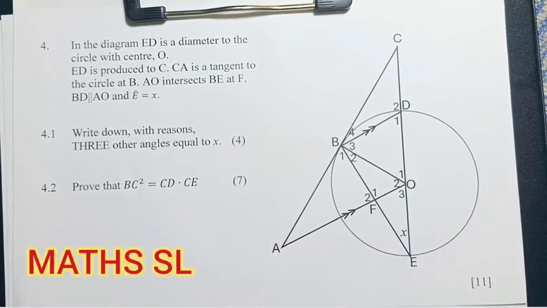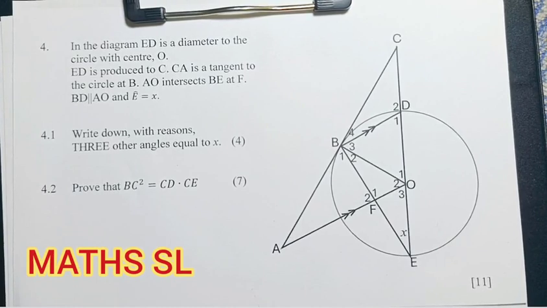I'm Thaqib Latif. Today I'm going to show you a similarity question, and this is a very nice question. Question number 4, an interesting question. This is an exam question.